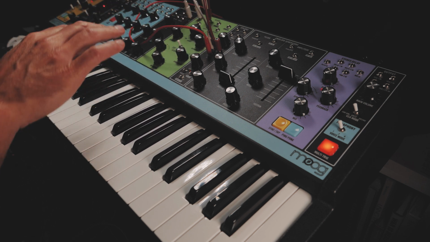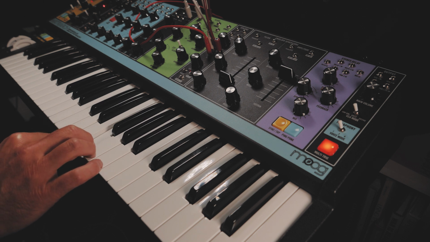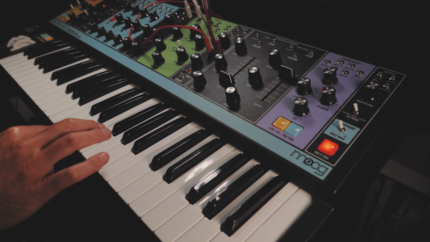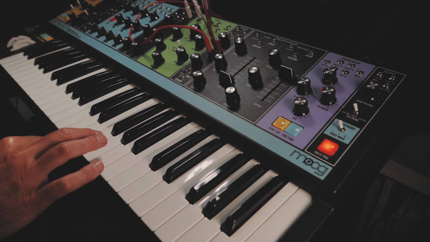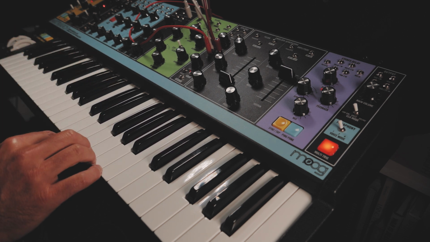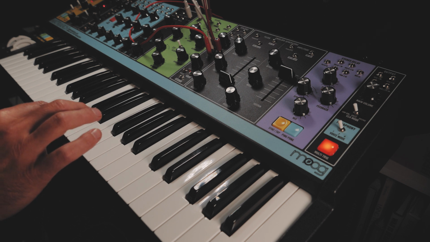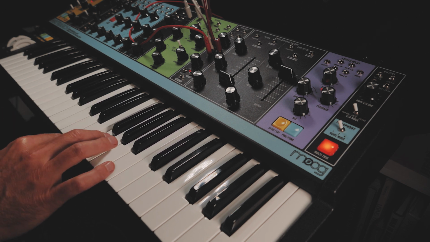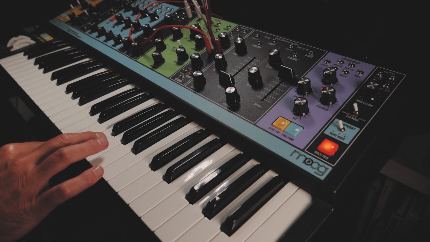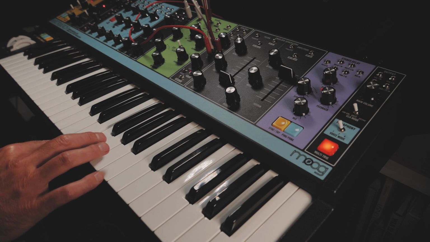So it's working, it is attenuating the overall volume. But again, the difference between the quietest you can hit the keys and the loudest is not massive.